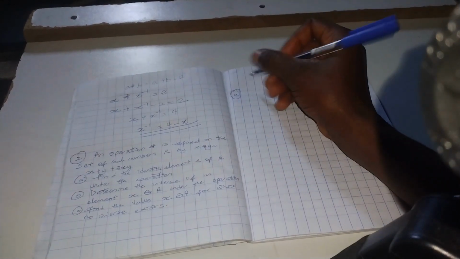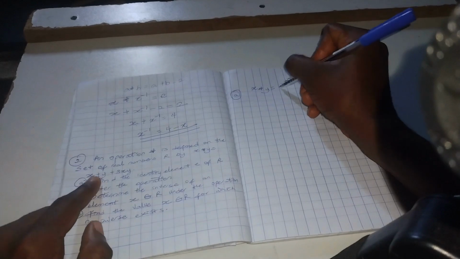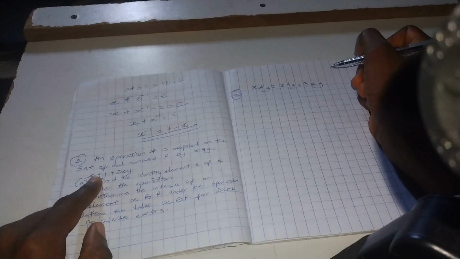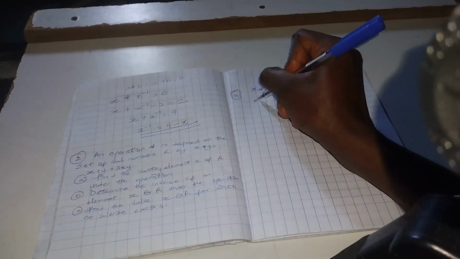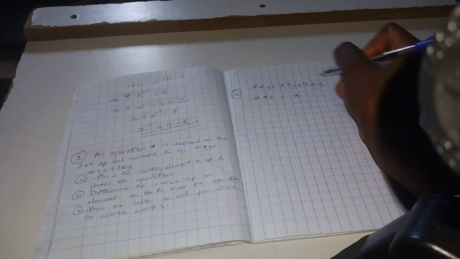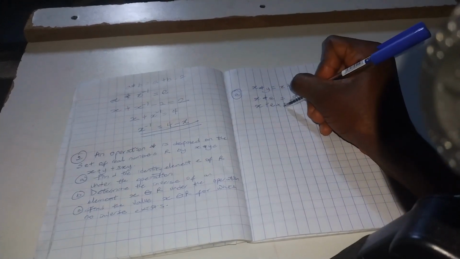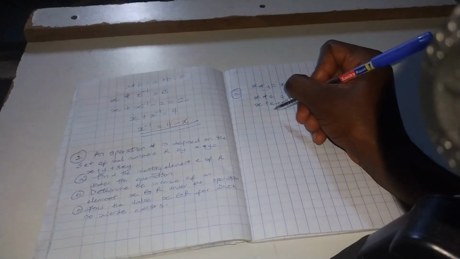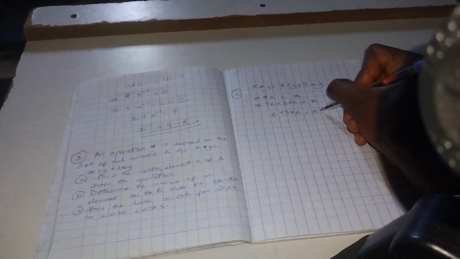So if you have the binary operation as x asterisk y equals to x plus y plus 3xy, right? So they want you to find the identity element. So we can just say, oh, x asterisk e must give us x again. Now let's follow the rule. We have x plus e plus 3xe is equals to x. Take x to the other side. So we have e plus 3xe is equals to x minus x.